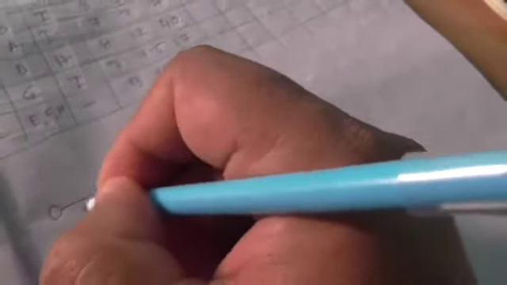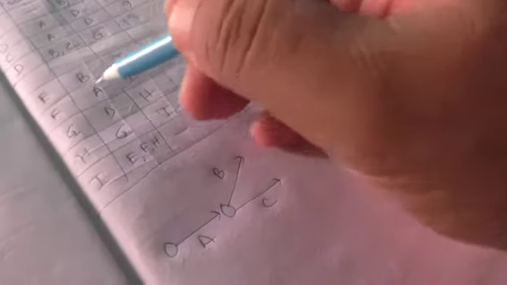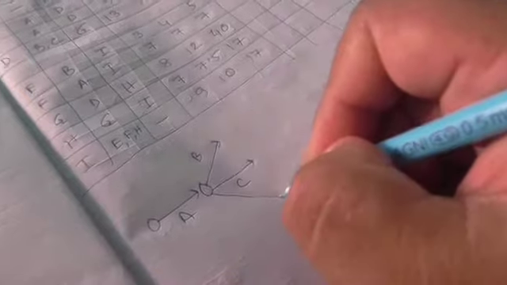So let's try to draw. Initially this is A. Then from A, B, C, and F come out.